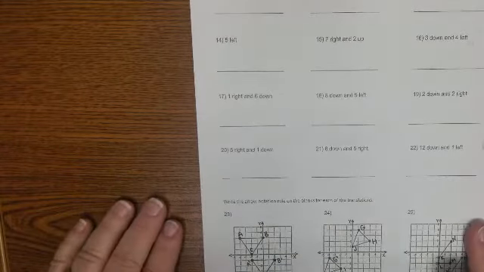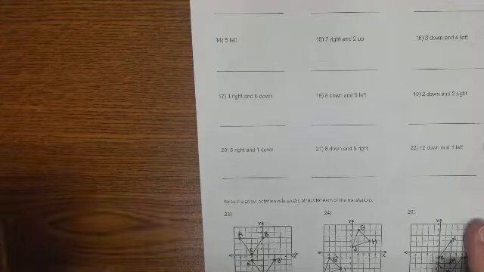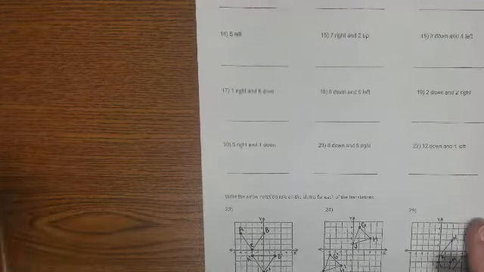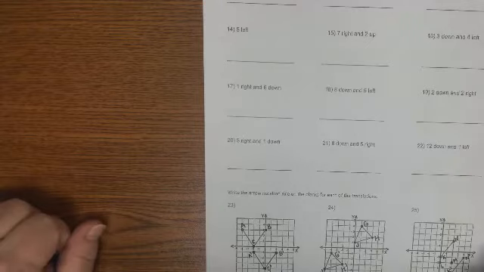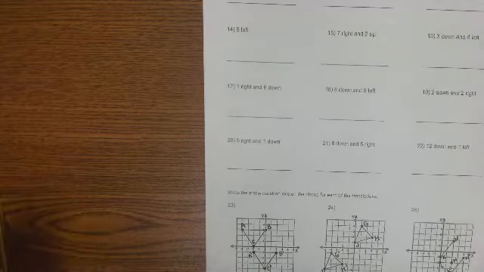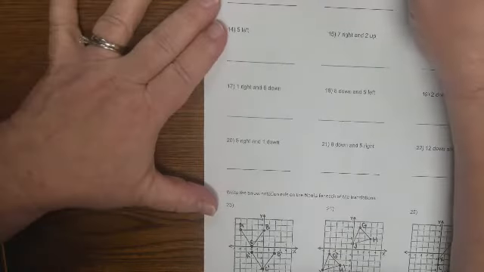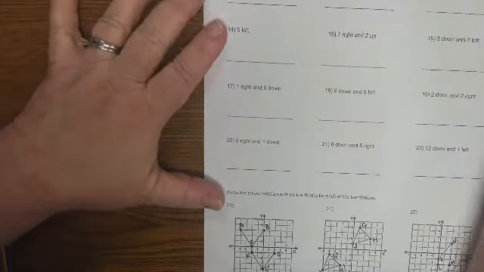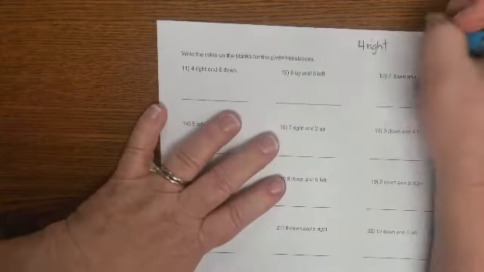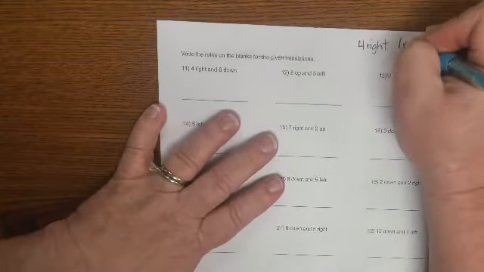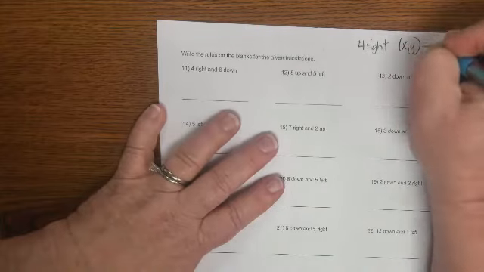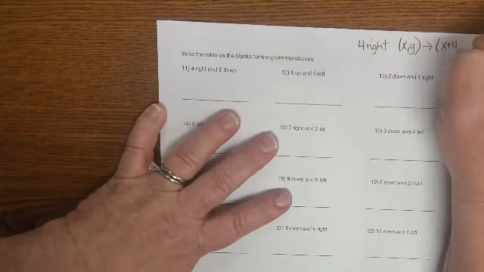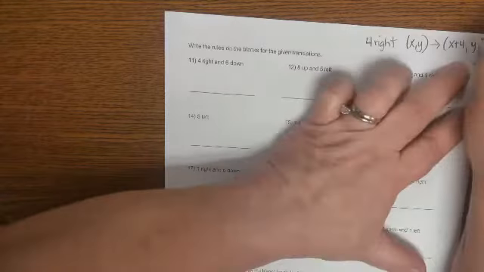Remember, if you do not have movement on either an x or a y, you just write x or just write y. So for example, if it said 4 right, then I would write that rule by saying x, y, for every x, y pair, I am going to do x plus 4, comma, y. And I'm just going to leave my y alone.